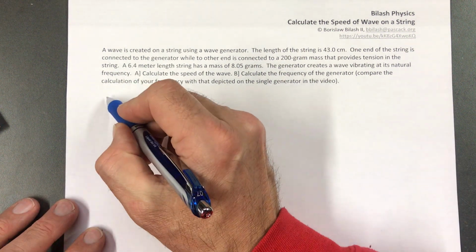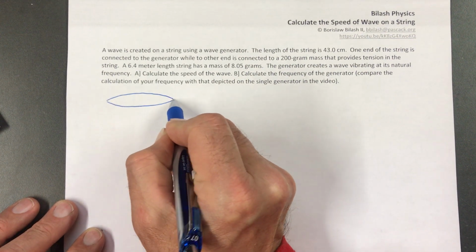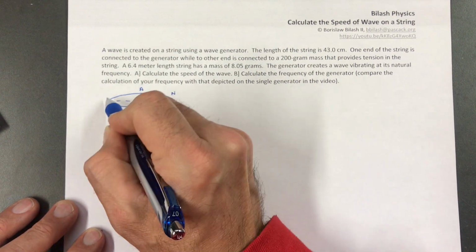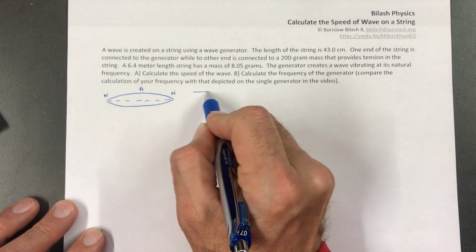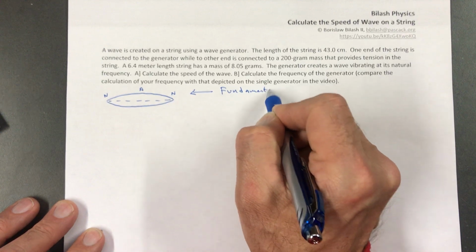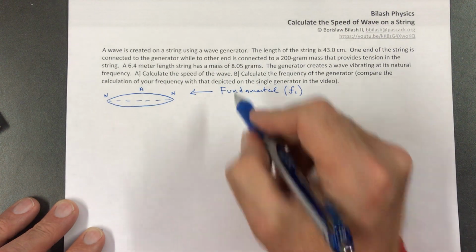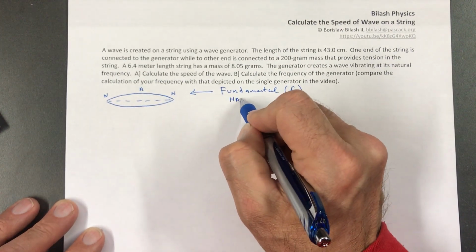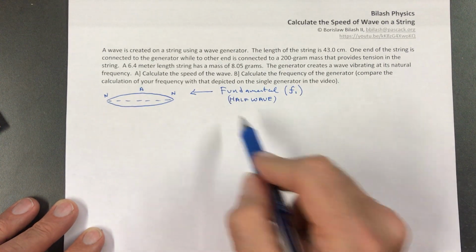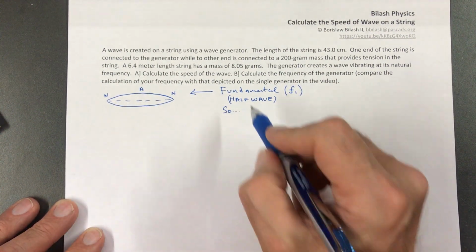So let's begin by just sketching the wave. We're told that it's the fundamental frequency. Fundamental frequency has one antinode and a node on either end. That makes that the fundamental. And the fundamental would be the frequency 1, the first harmonic. So that is half the wave. And because it's half the wave, we know the wavelength is going to be twice what the length of this particular part of the string is.